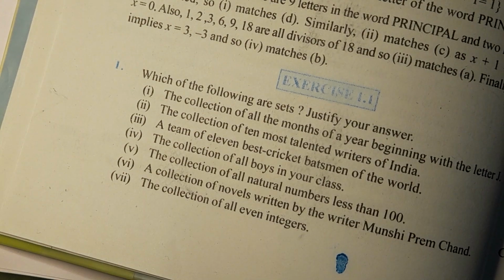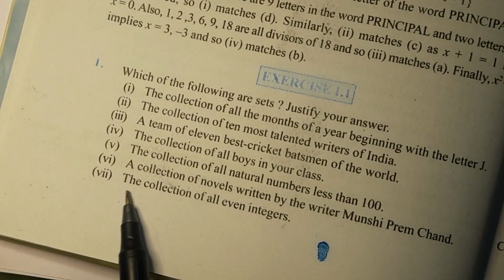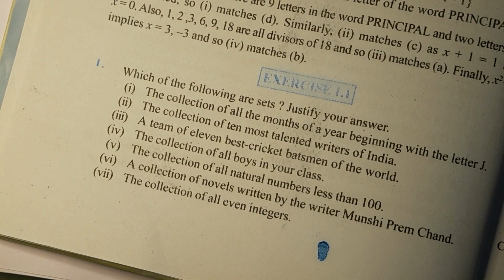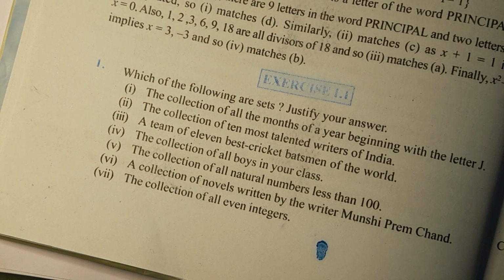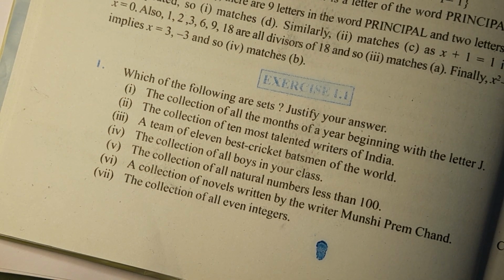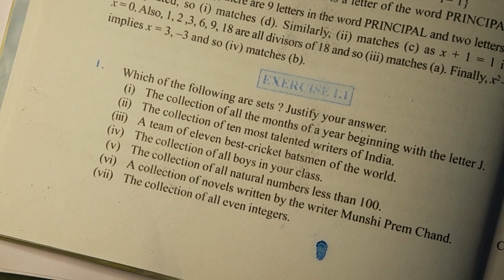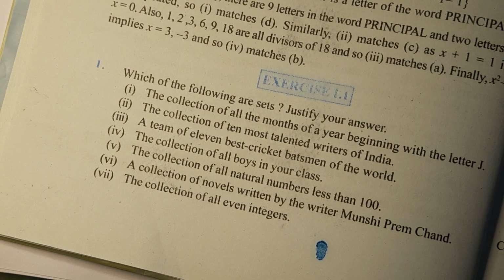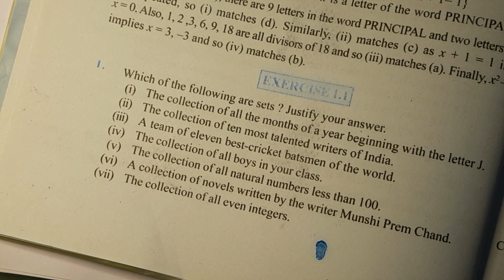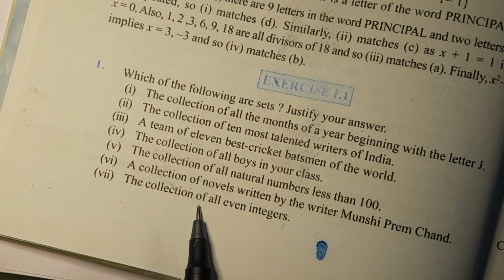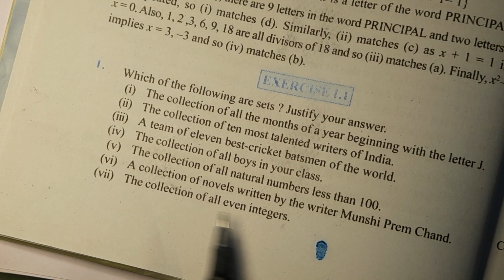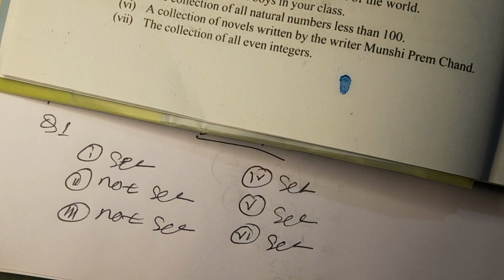Here also everyone will get the same answer, therefore it will be a set. Only remember that if everyone gets the same answer, that is the simplest way to understand it: it remains a set. If the answer differs from person to person, then it is not a set. So the collection of all even integers: everyone will get the same, so it will be a set.